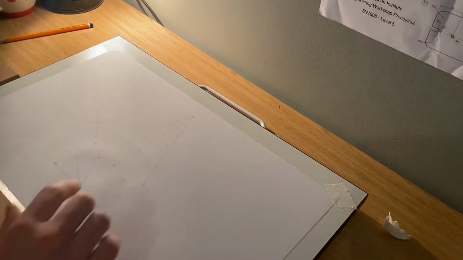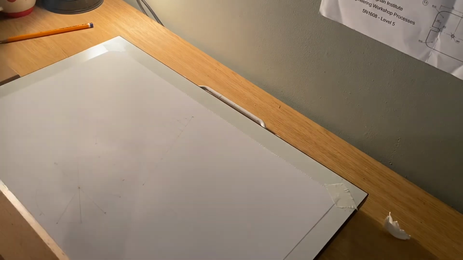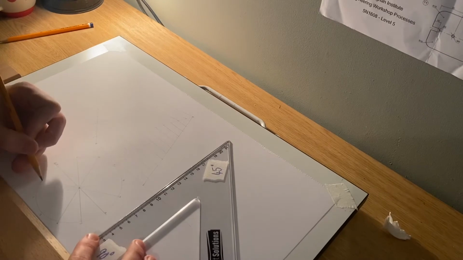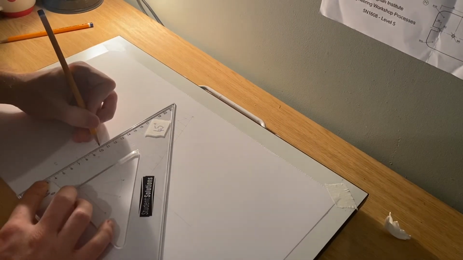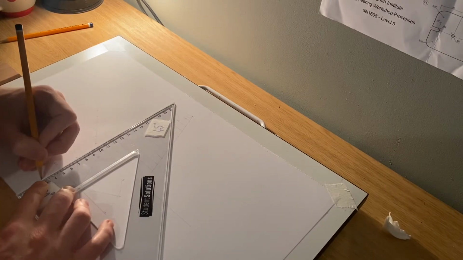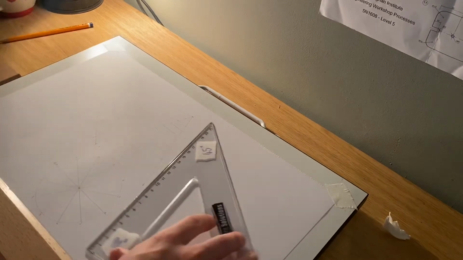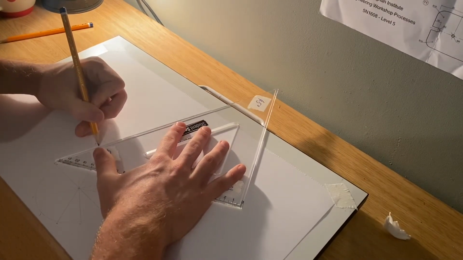Okay, so now I have the plan and the elevation of the cone divided into 12. So the next step is I want to bring up any point. So this point 1, I'm just going to bring this up to this line here, the XY line, so 1 up to the XY, and then when I get to the XY, I want to connect that point to my apex.